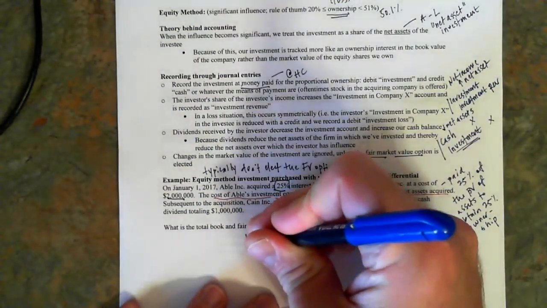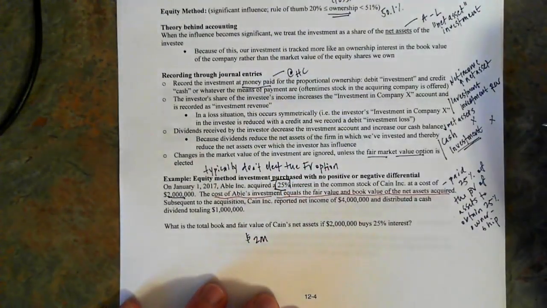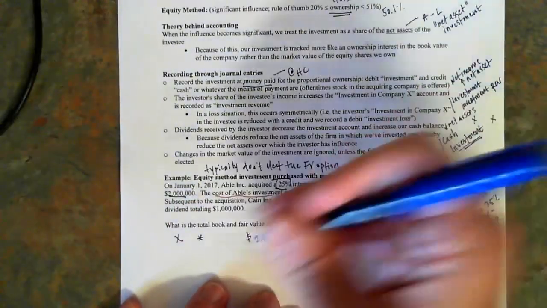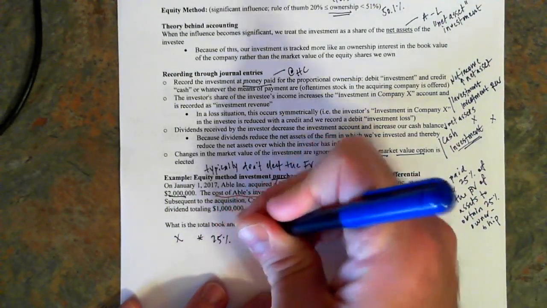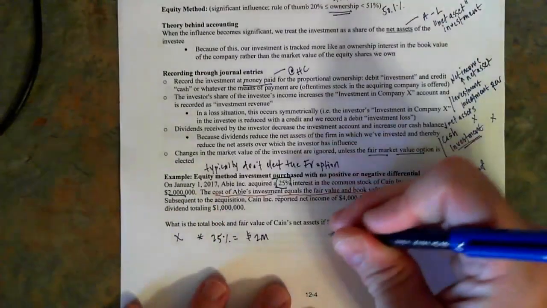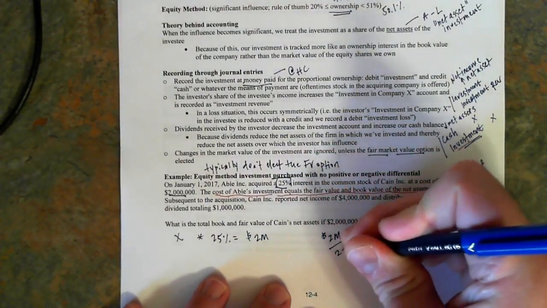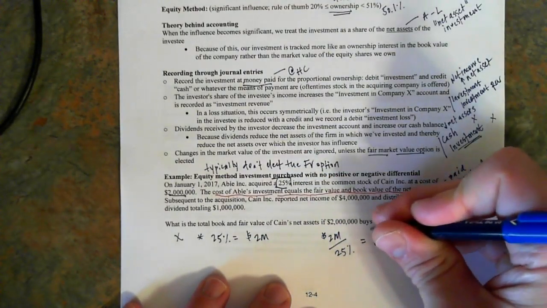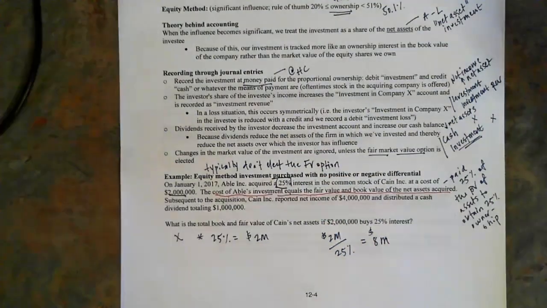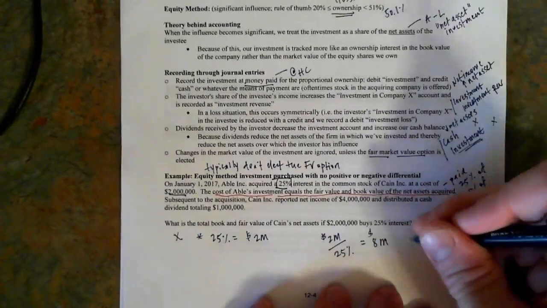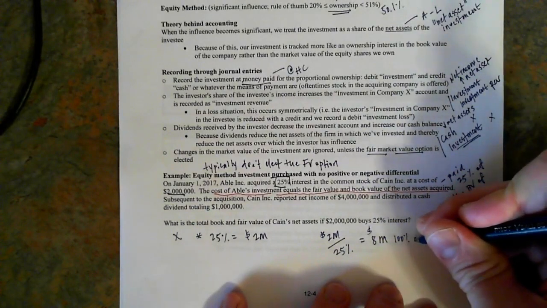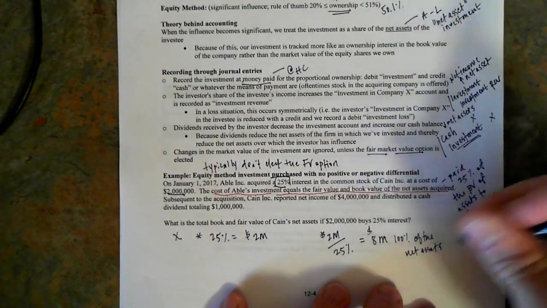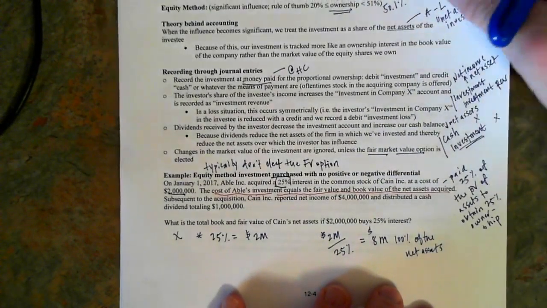Sometimes we have a $2 million investment. Well, if we're trying to figure out what total amount is 25%, that gives me $2 million. Well, then I'm going to divide the $2 million by 25%, and that'll give me that the book value of these assets must be, and the fair value of these net assets must be $8 million. So $8 million would represent 100% of the net assets of the investment. All right.